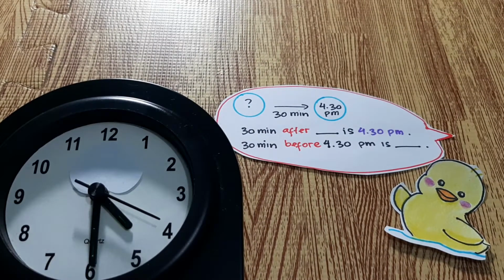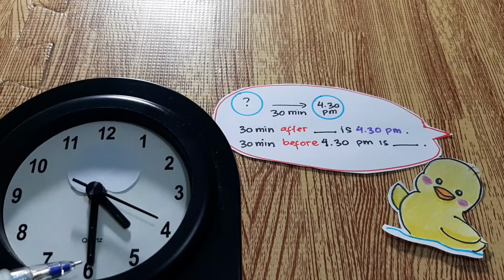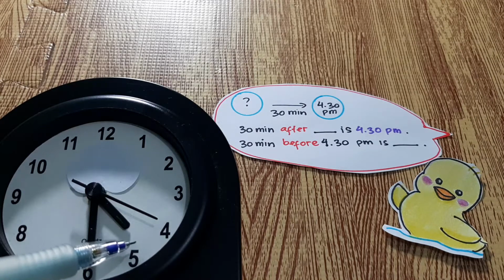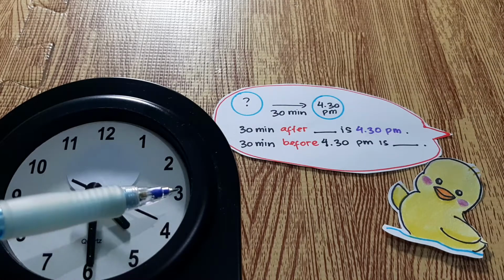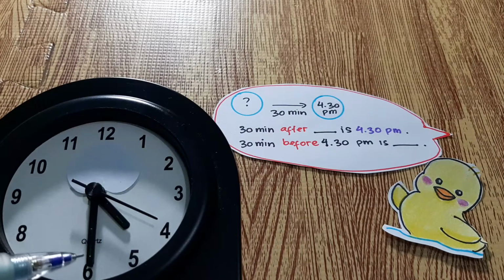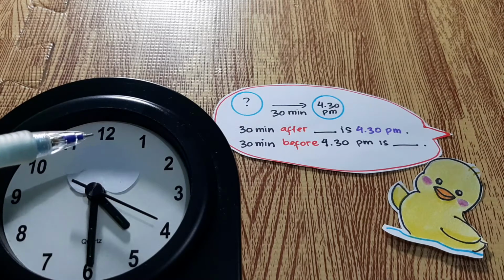So we have to minus, or we have to move this minute hand backward, 30 minutes backward. So let's count. From here, backward means this one, right? The opposite. So 5, 10, 15, 20, 25, 30. So the minute hand will be over here. So what time is it?